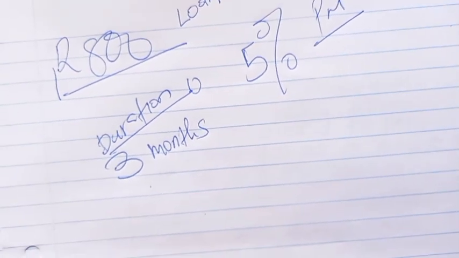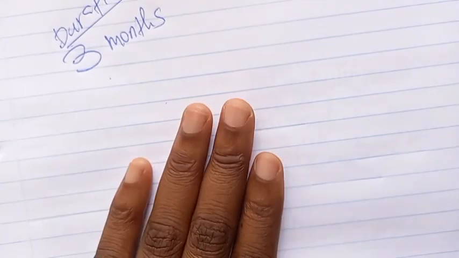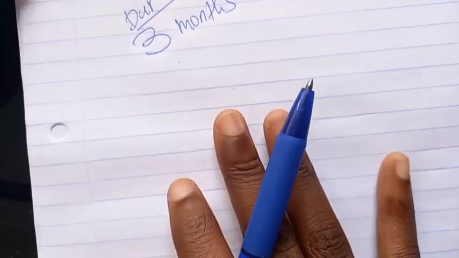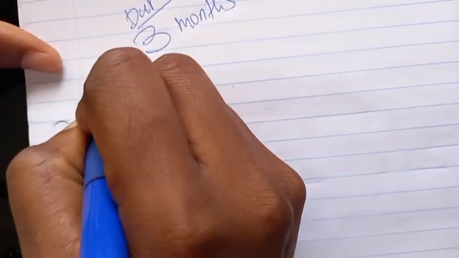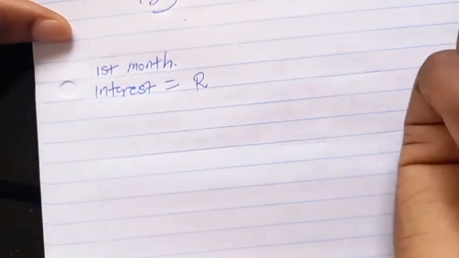The question says the total amount Jan will pay. It doesn't say determine the interest. So they want to know, when the interest is there with the 800 Rand, how much is Jan going to pay? But we don't know the interest. We just know the interest rate and the number of months. So what you do is you first find out the interest. In the first month, let's calculate the interest. In the first month, interest is equal to, what was the principal amount?